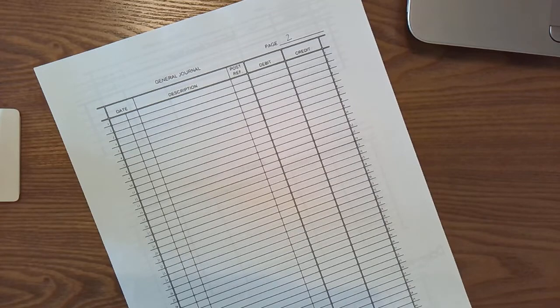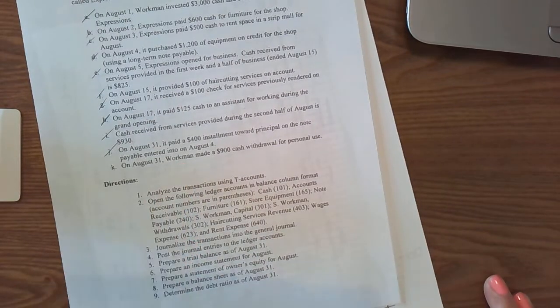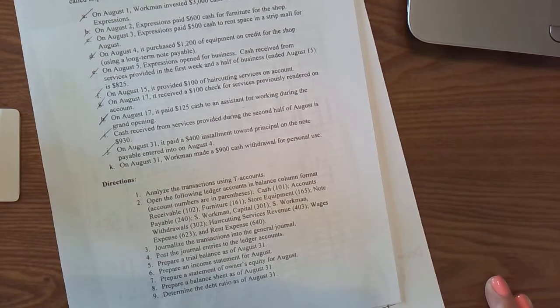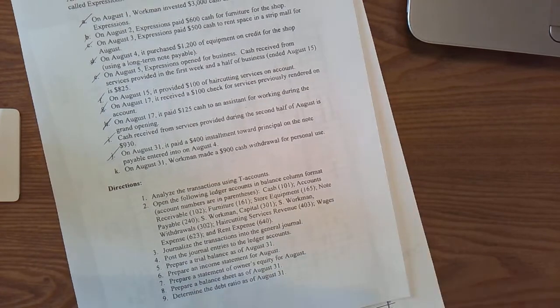And our last transaction that we do have here is that our owner made a $900 cash withdrawal for personal use. And again, this is a totally legitimate transaction for a company that they can start taking their initial investment back out. So with that one, we went ahead and we wrote them a check.